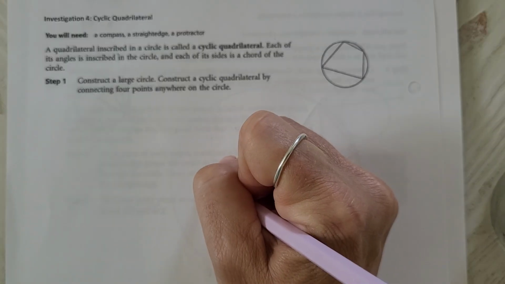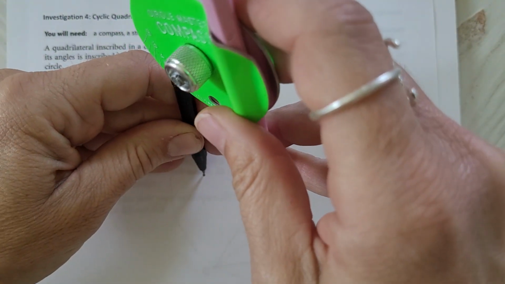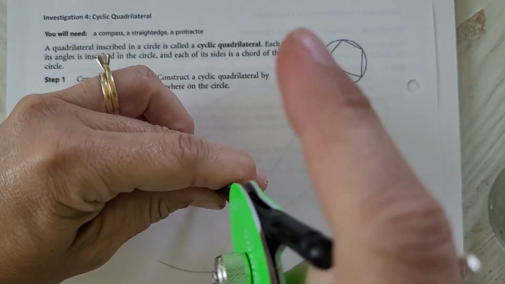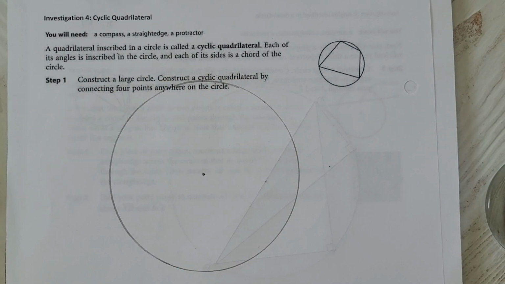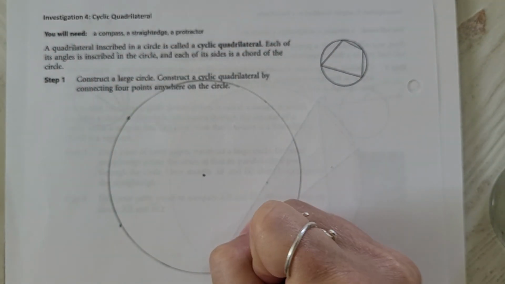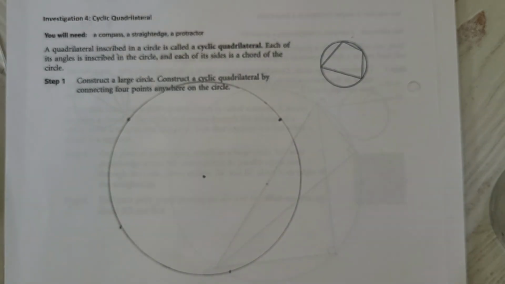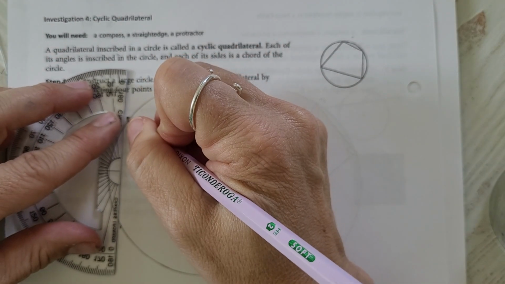So we're going to construct a large circle, and we are going to make a cyclic quadrilateral by picking any 4 points on the circle. I want to make this a non-special quadrilateral to start off with, so I'm just going to pick 4 random points. Nothing special about what is happening here.